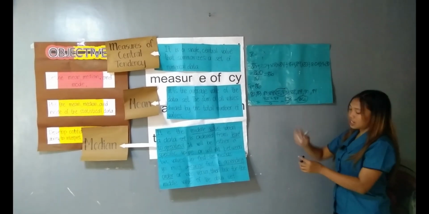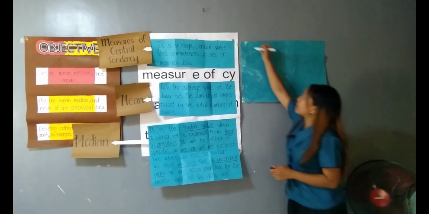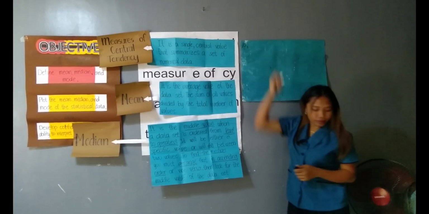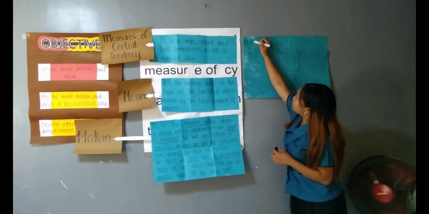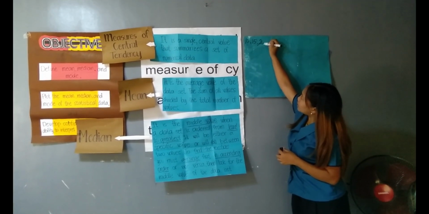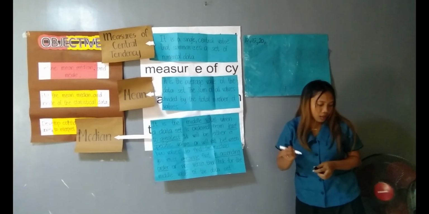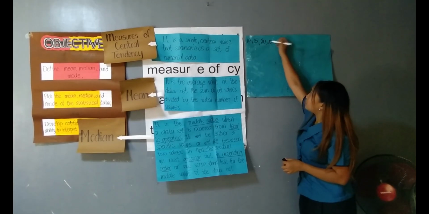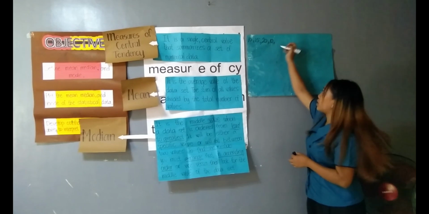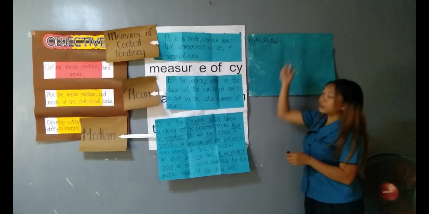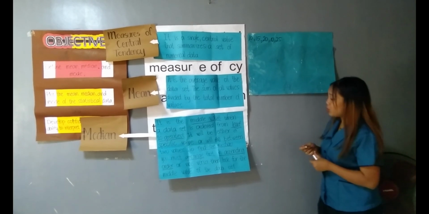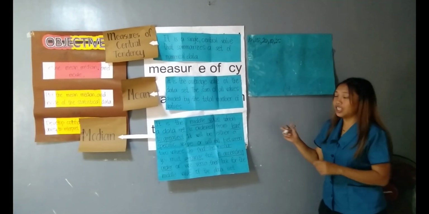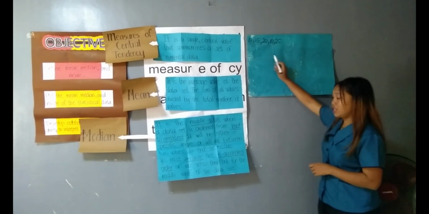So another example. We have 10, 15, 20, 10, and 25. To find the median, what first should we do? What is the first step? Arrange it in ascending order, or from least to greatest.